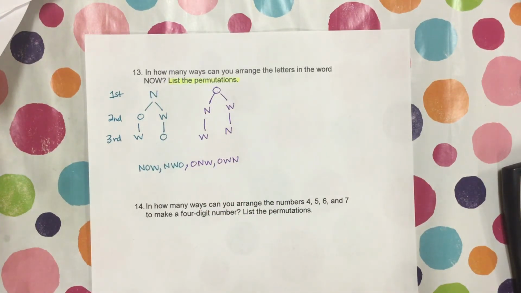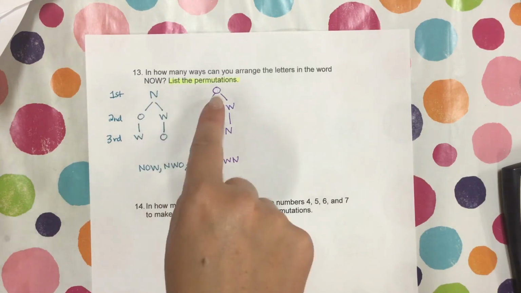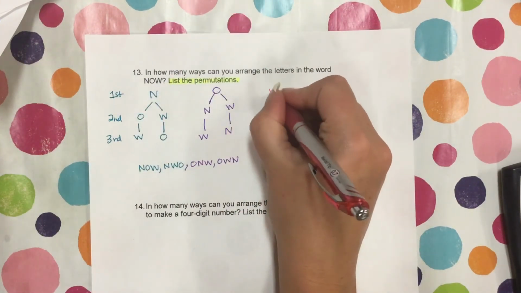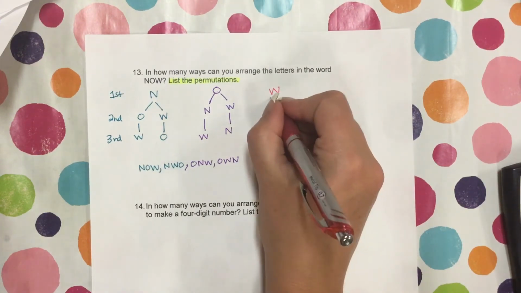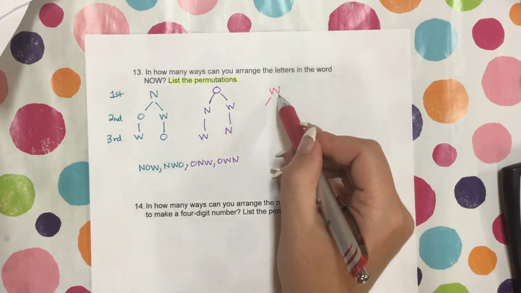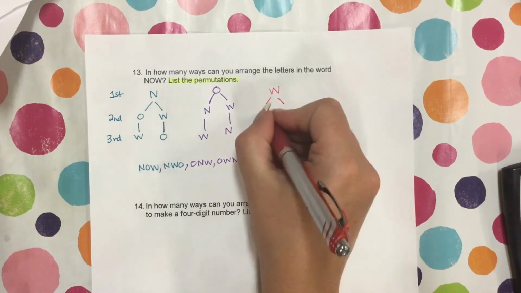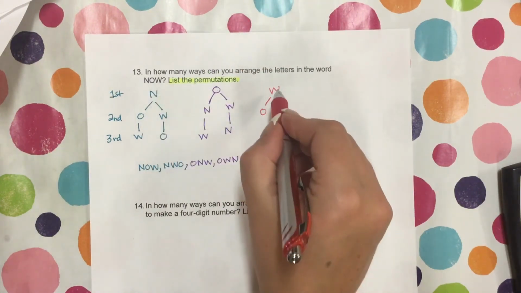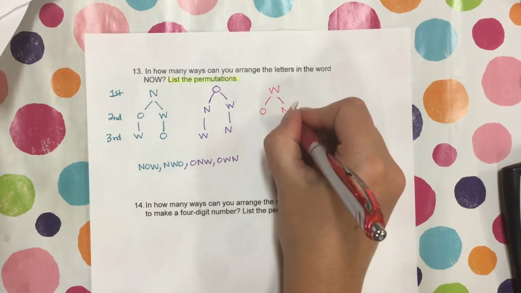Now, we had N first and then O first, but we could also have W first. Now if W is first, there are two options. There's only two, right? So if W is first, you could have O second or N second.